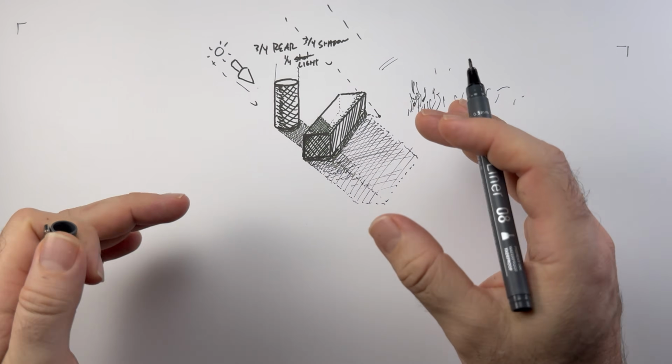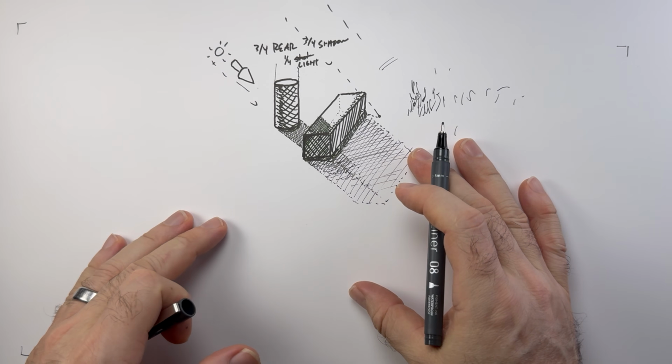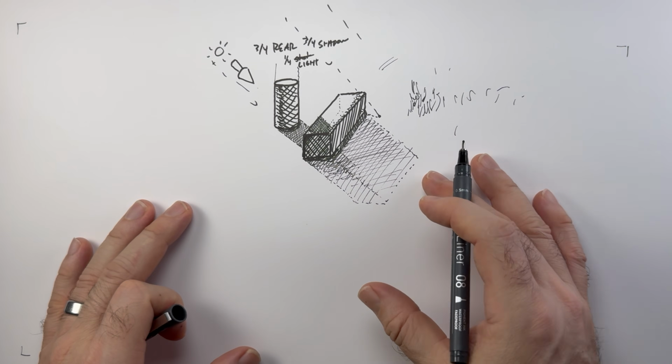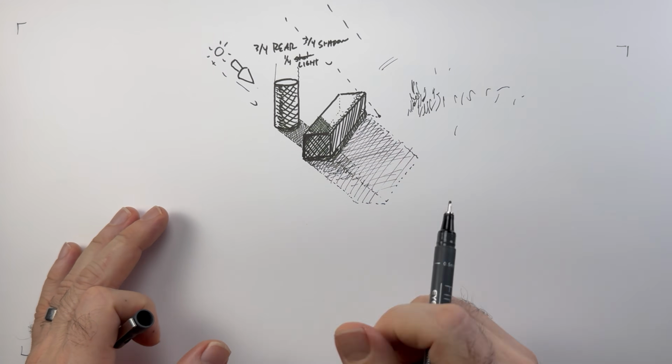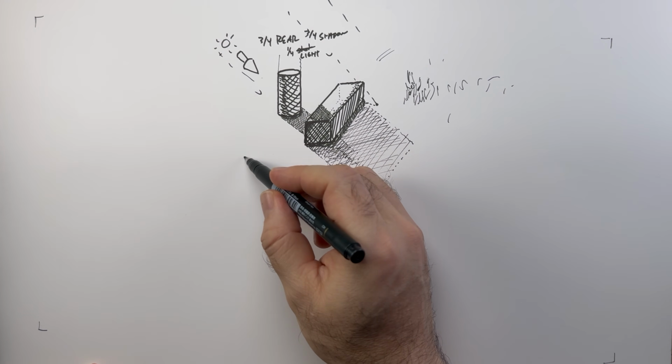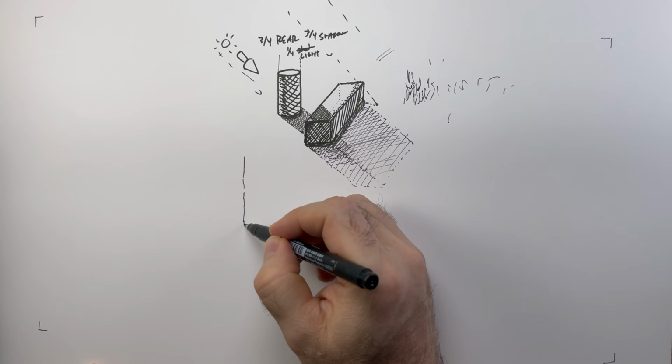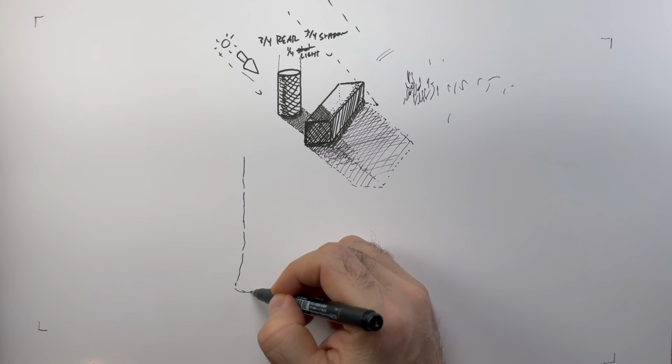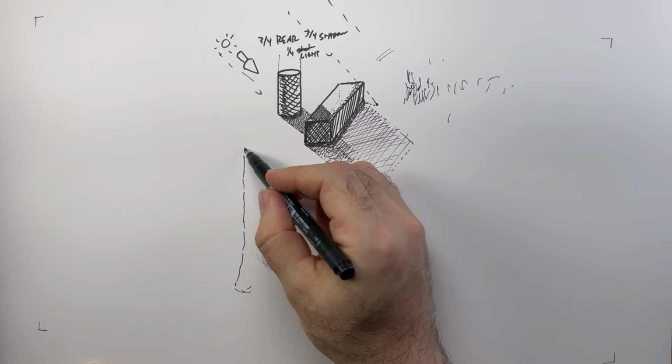Okay, so now let's make this into a real scenario with organic forms. Okay, I'm going to do two types. All right, so let's say you have something like a really cool palm tree, right?